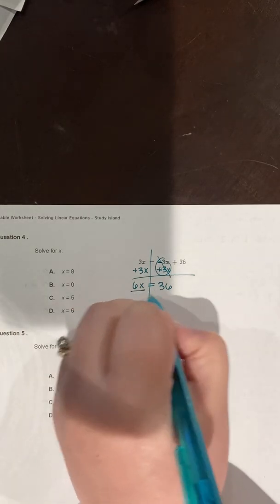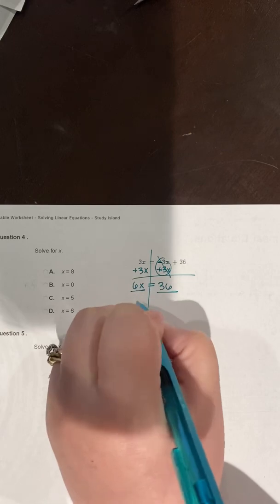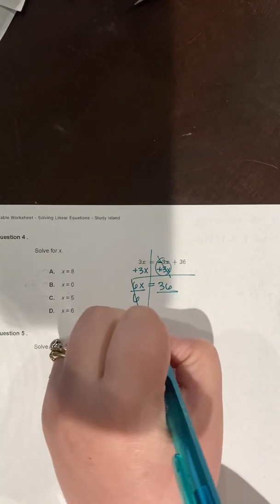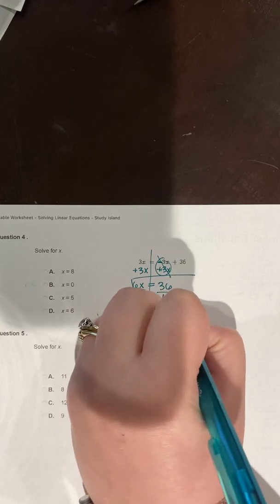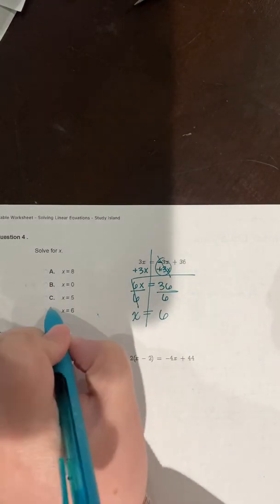I'm then, the last step, going to divide by this coefficient, this number out in front of our x, which is a 6. 6 divided by 6 is 1. 36 divided by 6 is 6. So x would have to equal 6.